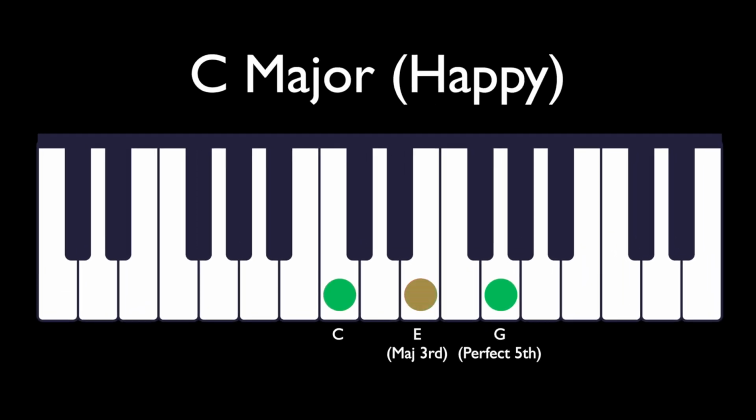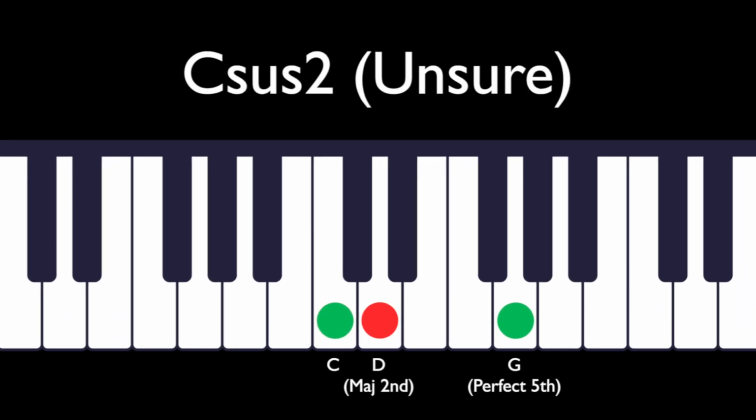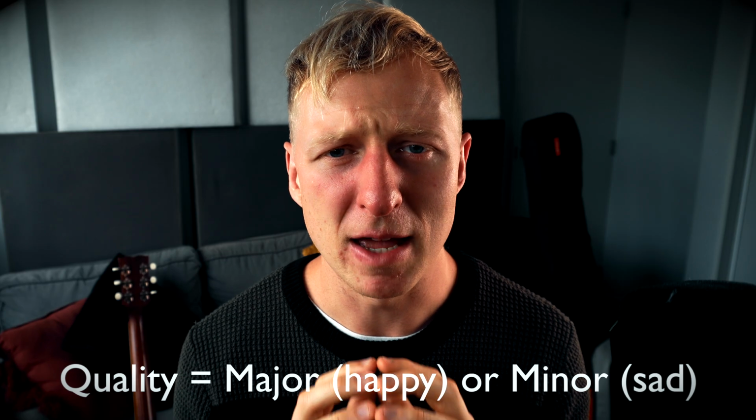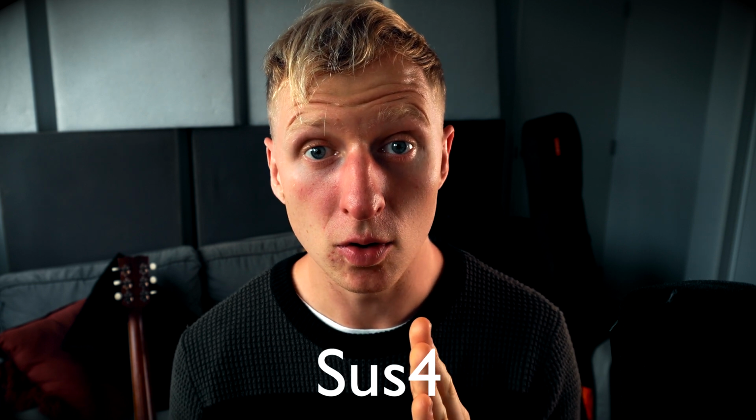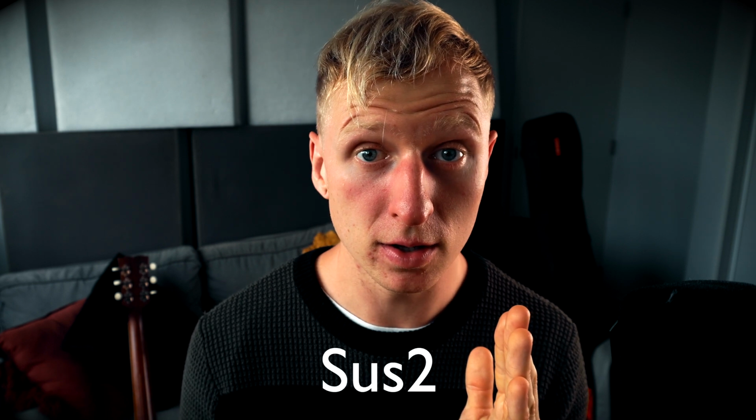1. Suspensions. The definition of a suspension is raising or lowering the major or minor third to make the chord ambiguous in its quality. By quality, I mean major or minor, happy or sad. When you raise the third to a sus4 or lower the third to a sus2, you're not telling the listener if you're implying a major or a minor chord.